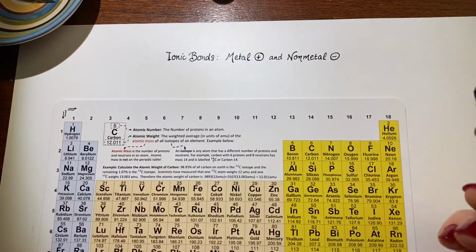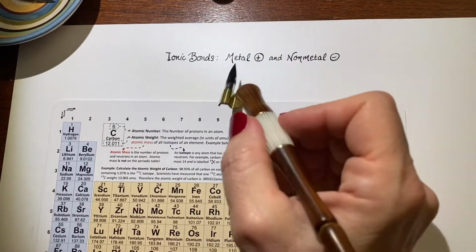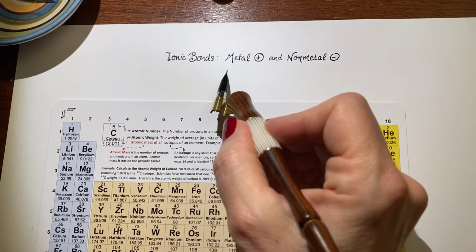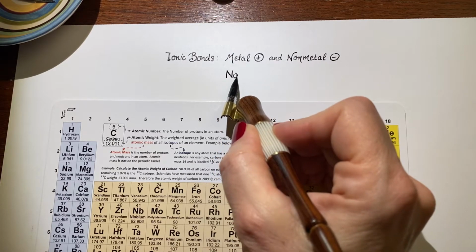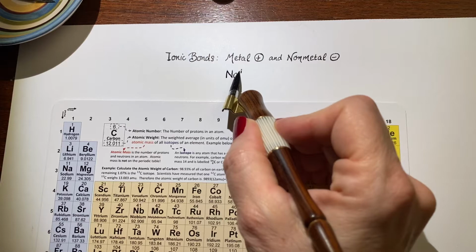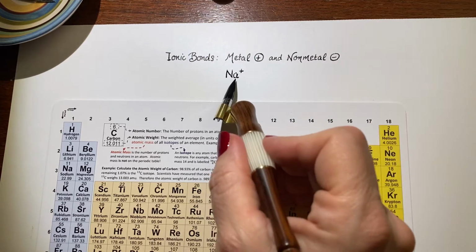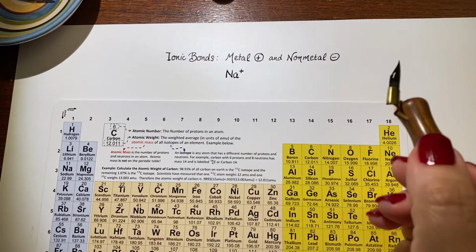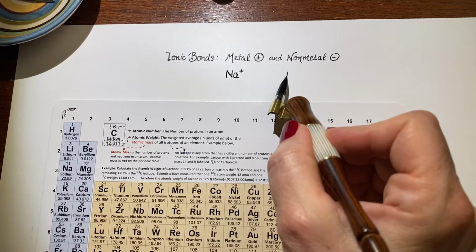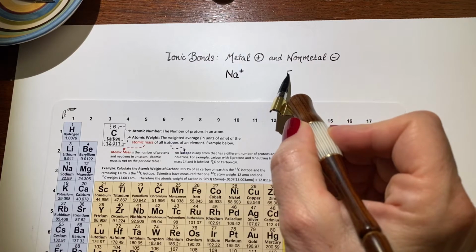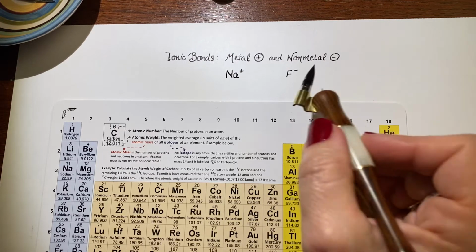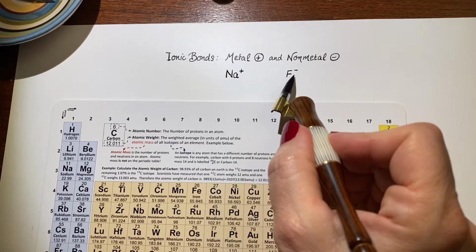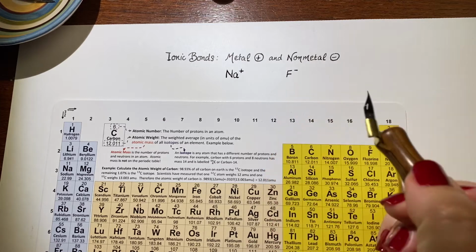In the example that we looked at, that would be sodium that lost an electron. And then our example of a nonmetal was fluoride that had gained an electron, so it's negatively charged.